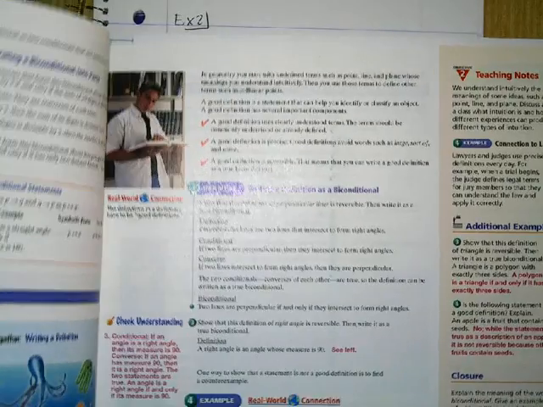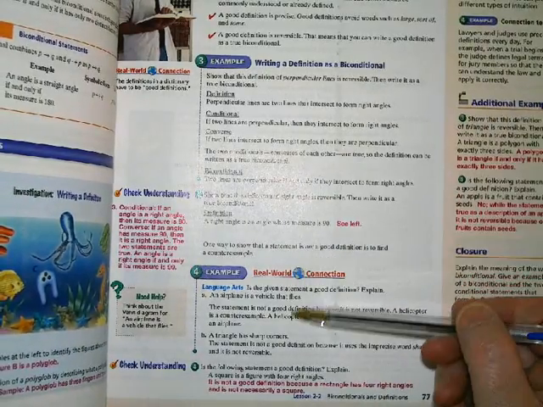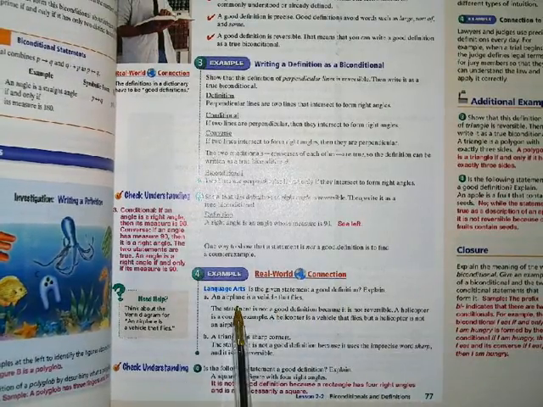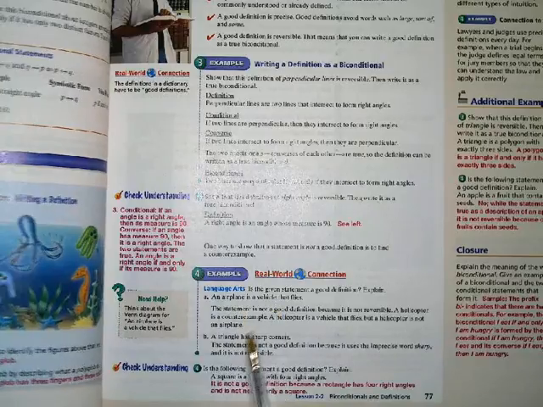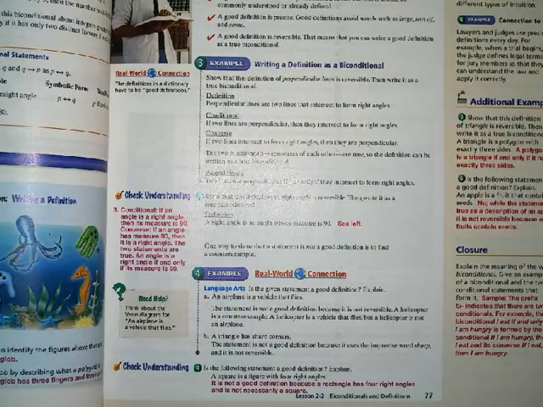Okay? You can do this. It's the same thing we've been doing. Let's talk about down here. Is the statement a good definition? Explain. You have to look in your book. I know it's blurry up here on the board, but it says an airplane is a vehicle that flies. Do you believe an airplane is a vehicle that flies? Yes. Is that a good definition?